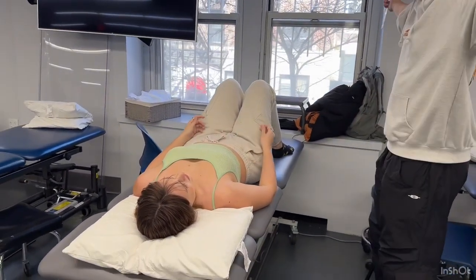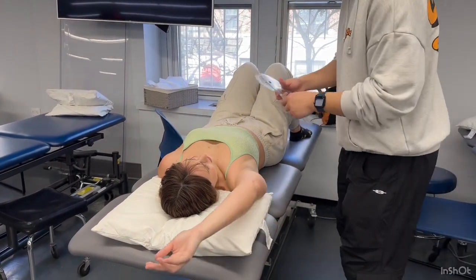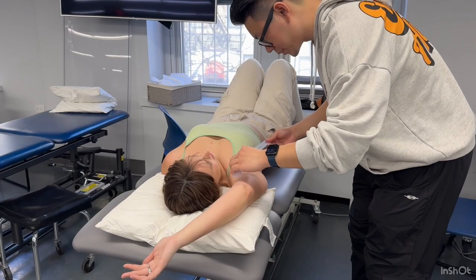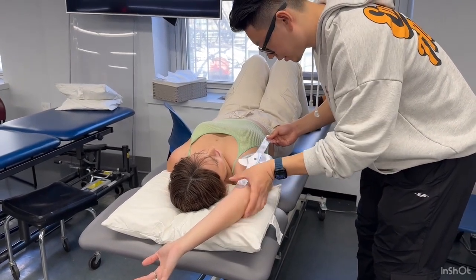And now we're doing the shoulder abduction for both sides. As we can see, she has a pretty good range of motion. And now we're starting to apply the goniometry.